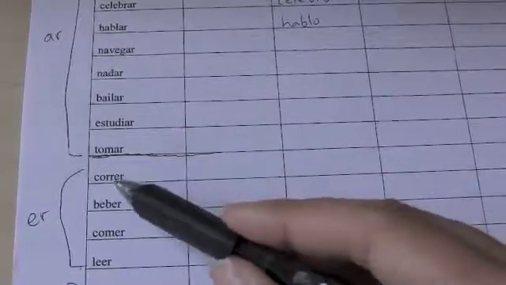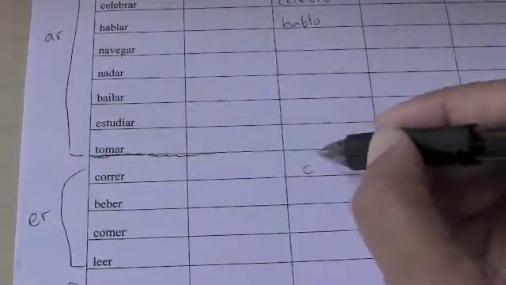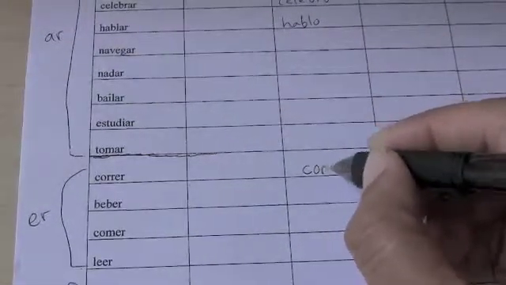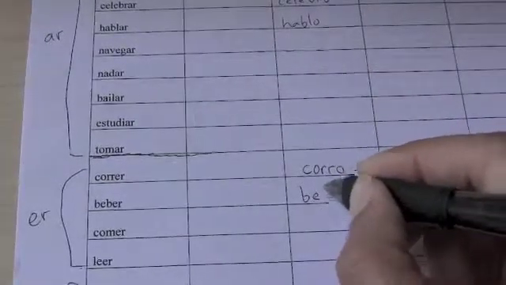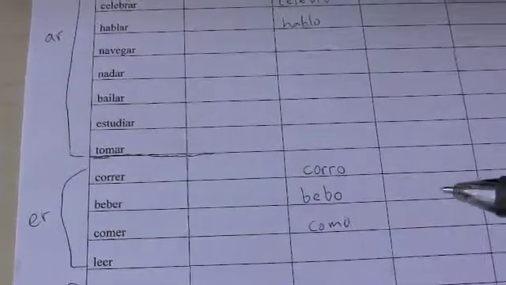Okay, correr, it's an ER verb. So you drop the ER, just like you drop the AR back here. Corro. Bebo. Como.